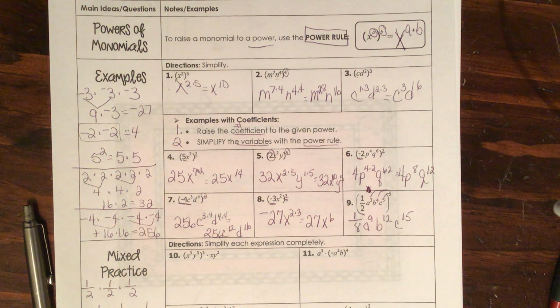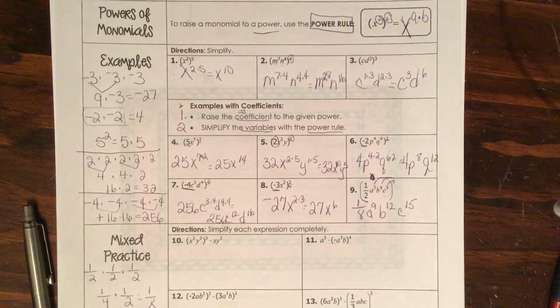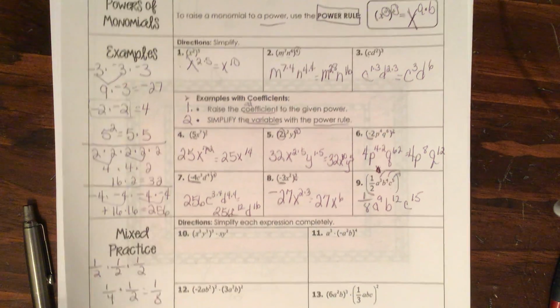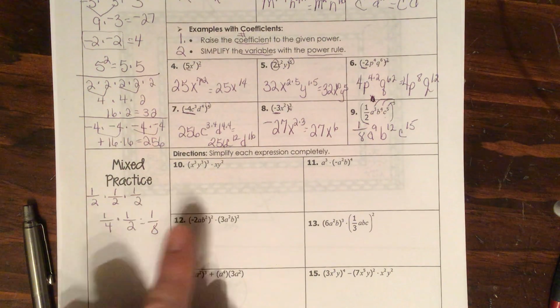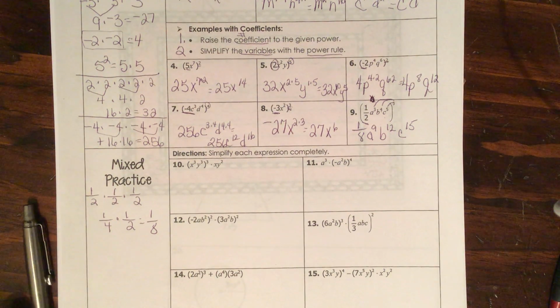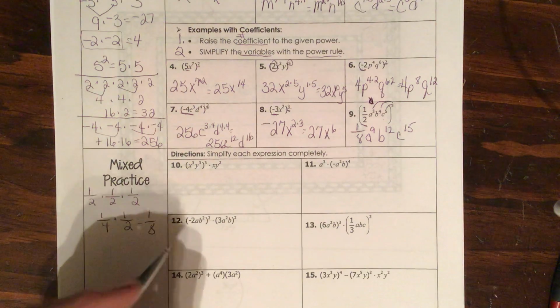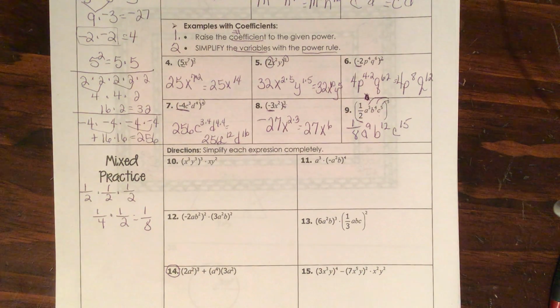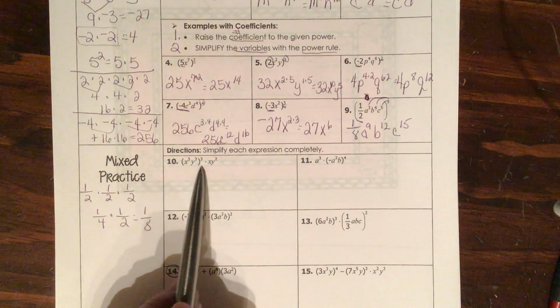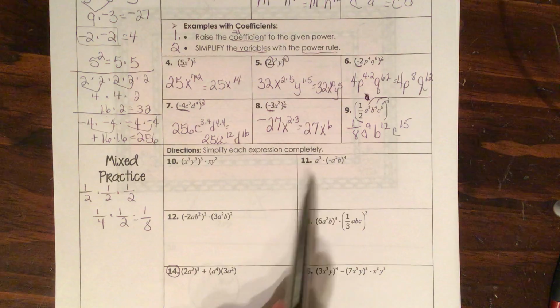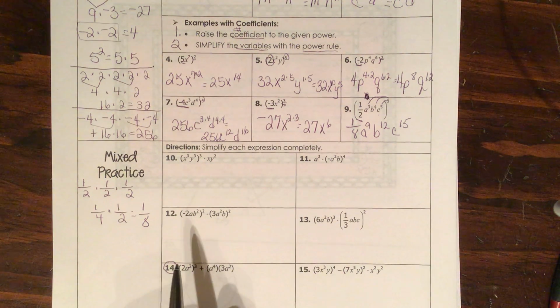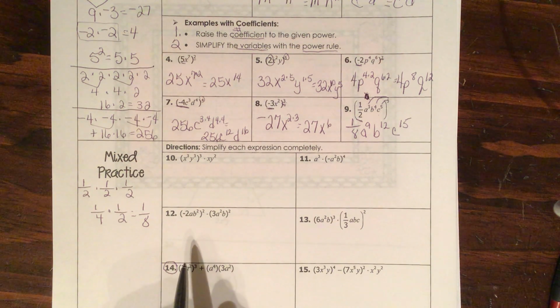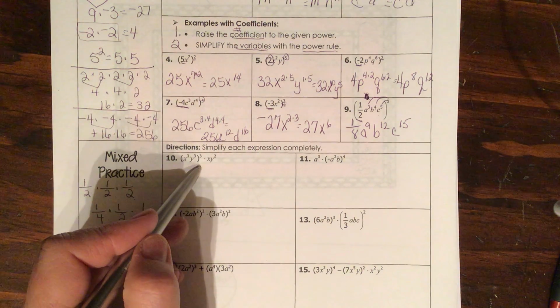I'm going to make sure that you do the rest of this next practice here, 10 through 15, on your own, to practice some of those things. I do see that this one is a little different. We're going to do simplifying these because you're actually adding and subtracting and multiplying things. So we're going to do some of these because they're a little bit harder.